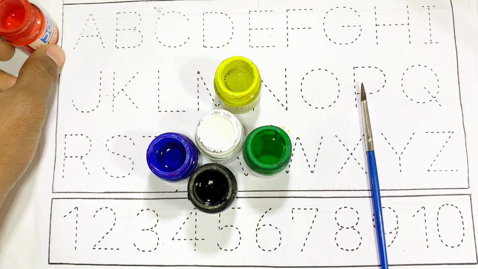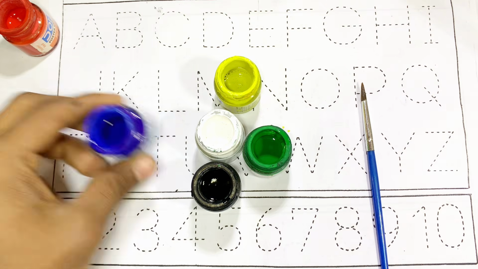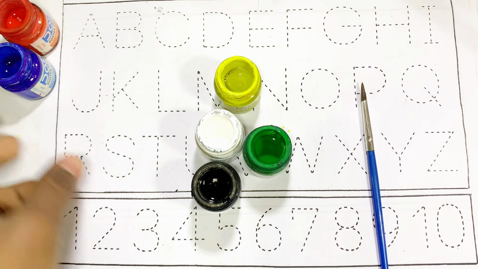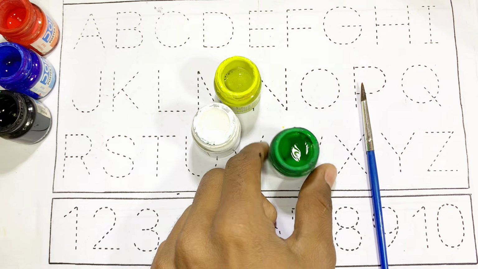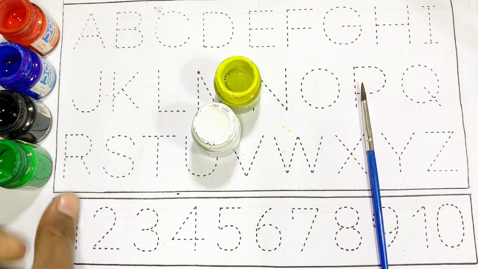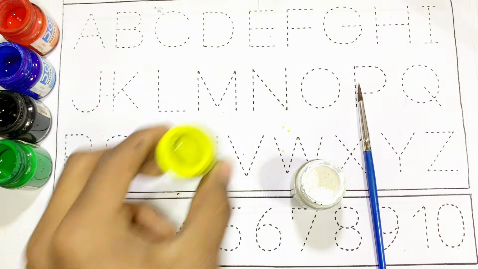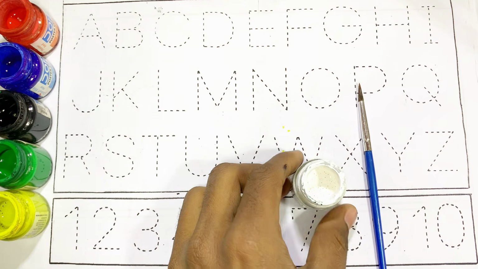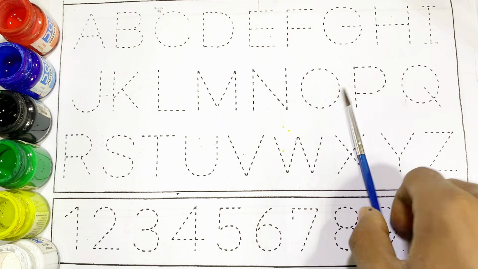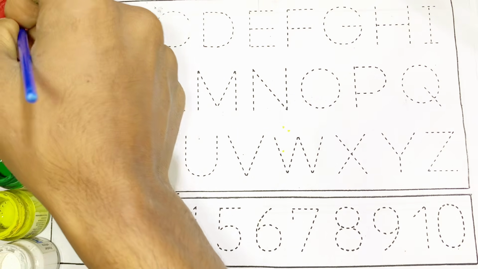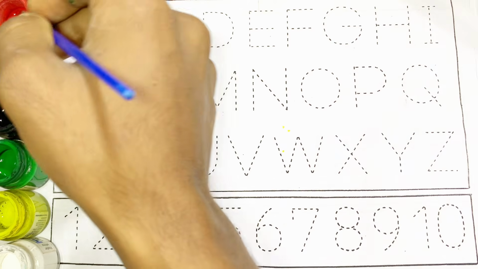Red color, blue color, black color, green color, yellow color and white color. Kids, now I draw alphabets and first we draw A in huge red color.